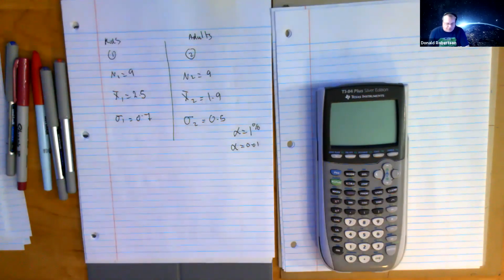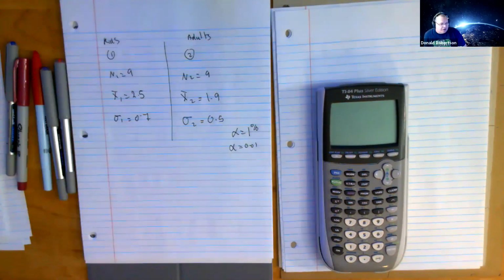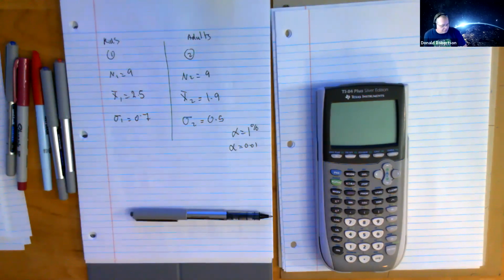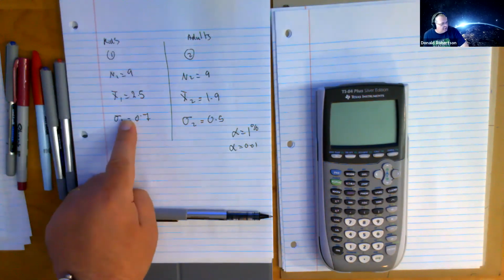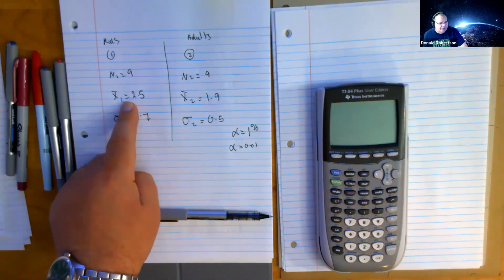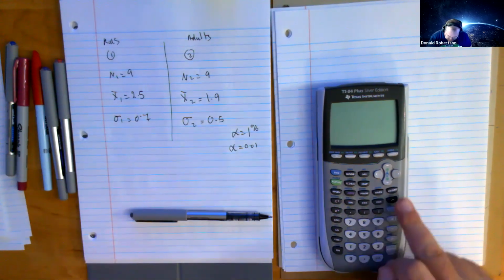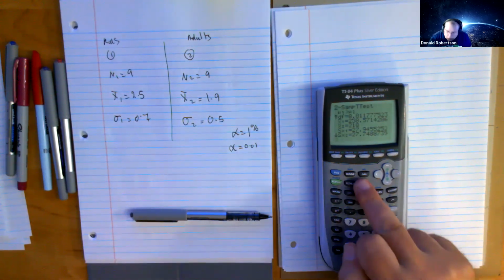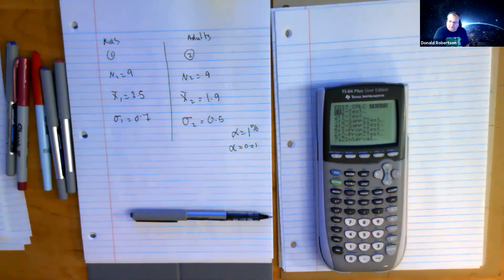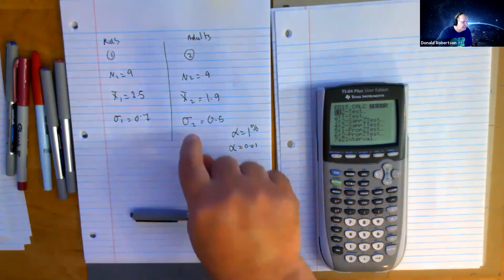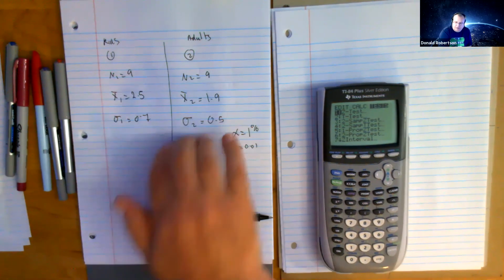So that's basically the information that I sucked out of that story. Can you see it's all there? The kids, how many there were, the average number of hours, and the standard deviation. And over here, we've got the adults. So I'm going to hit stats, and we're going to move over here. The first choice is, which one should we be using based on the story that was given?